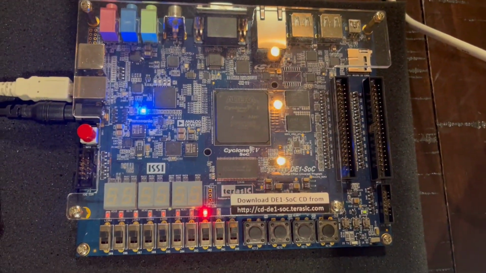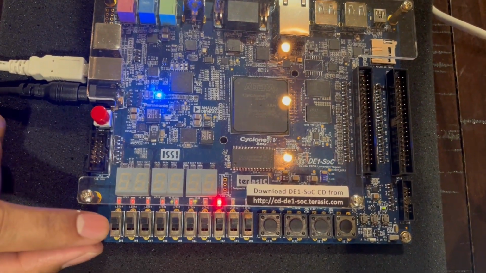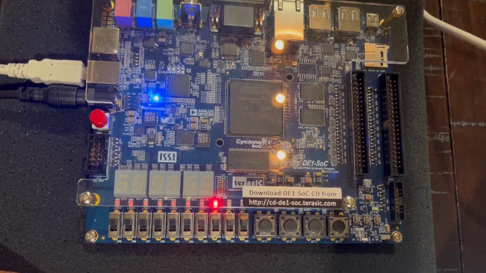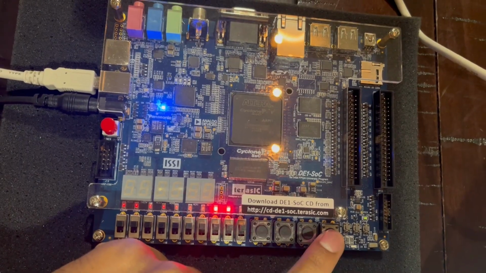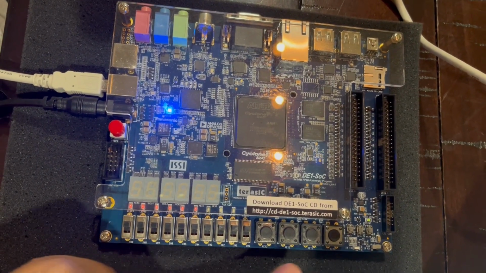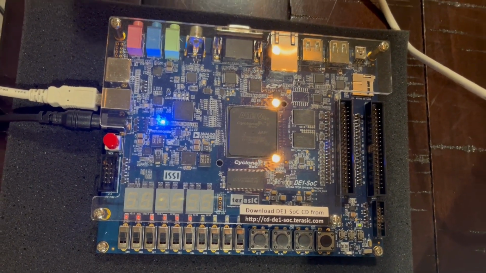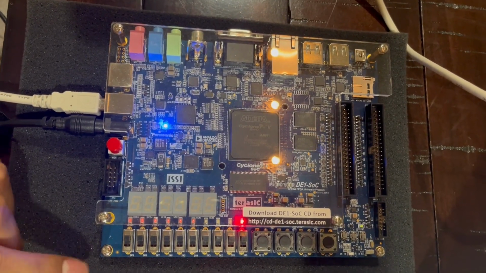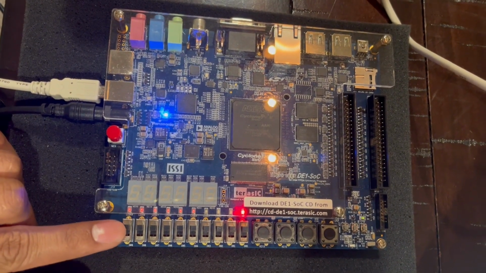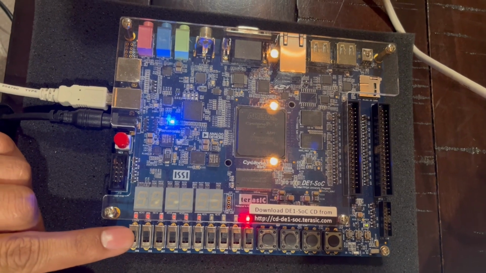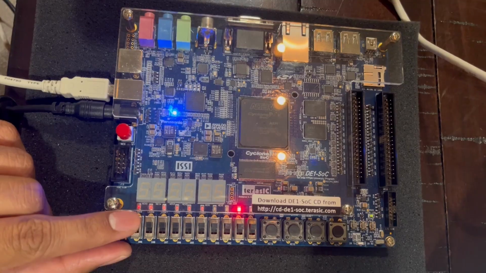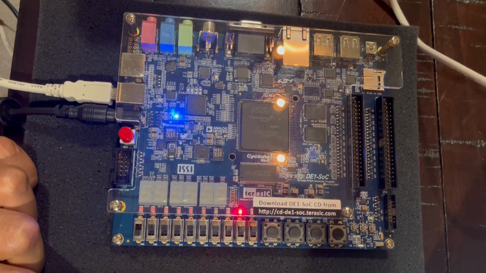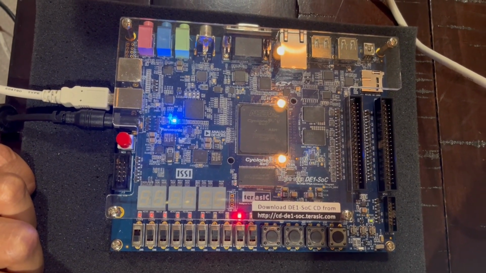So here you can see that the board is designed and functioning properly. It is counting upwards. This is the reset pin. If I reset, it starts from the beginning. And this pin is the direction pin. Now it's counting upwards. If I push down, it starts to count downwards.